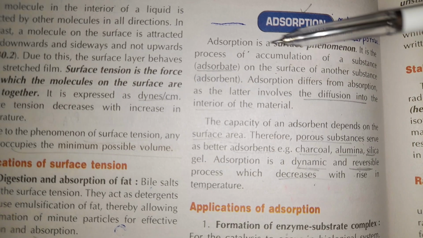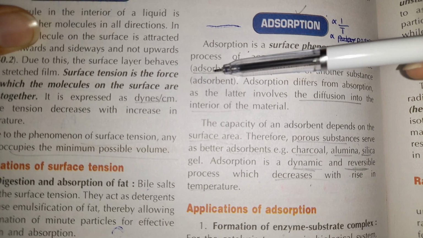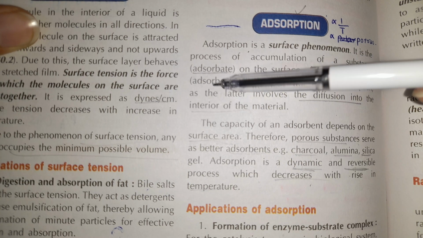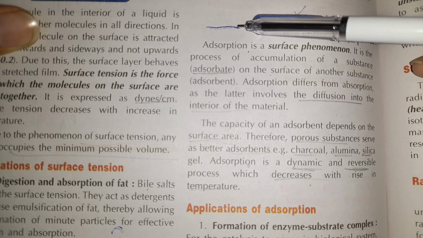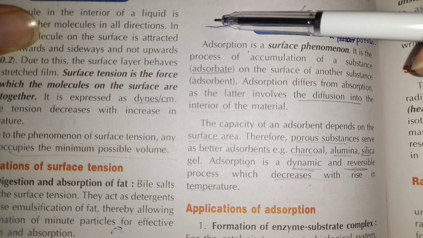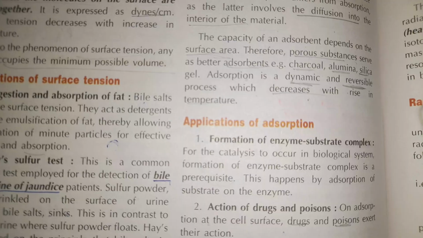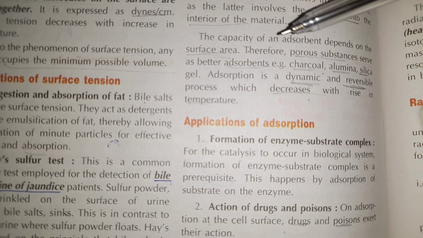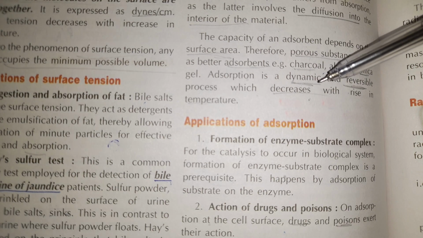The substance that is attached is the adsorbate, whereas the sponge, the substance providing the area of attachment, is the adsorbent. So in this case, the sponge will become the adsorbent, and the sulfur particles or the iron particles will become the adsorbate. Adsorption is a dynamic process, it is a reversible process, and it decreases with the rise in temperature. As you know, surface tension also decreases with the rise in temperature. Same goes with adsorption, which also decreases with the rise in temperature.